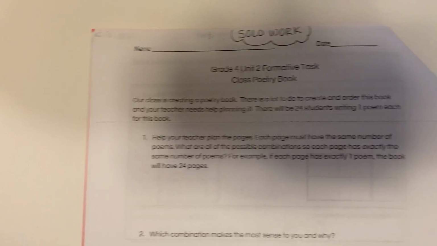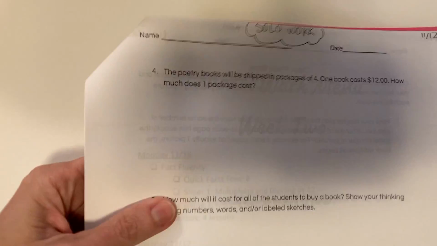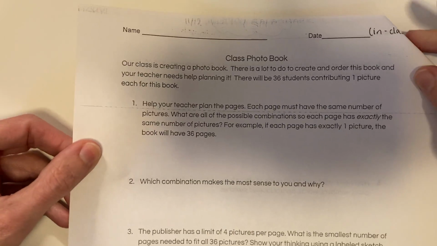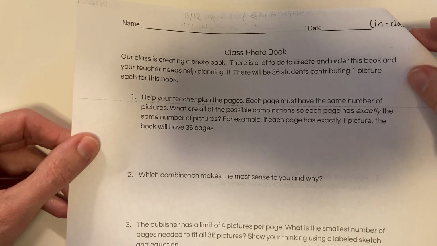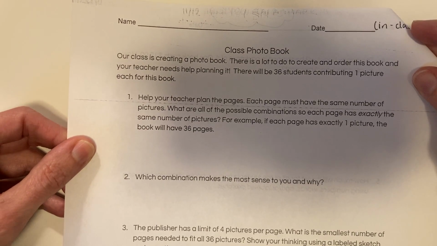Okay, there are 5 questions. Now, before you even solve this, let me give you a hint. In class on Thursday, in your first small group meeting, you're going to actually solve this class photo book task. So this is a different task with different numbers. Please don't copy your answers. You will get them wrong.